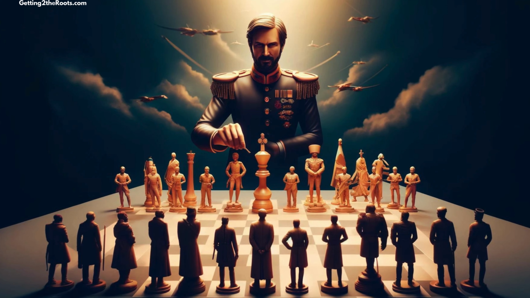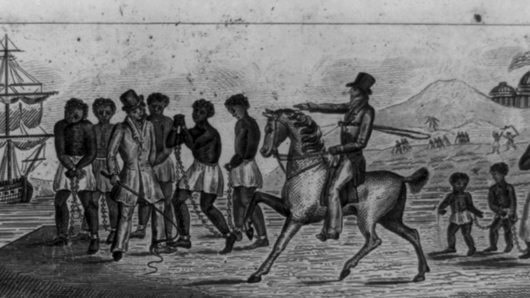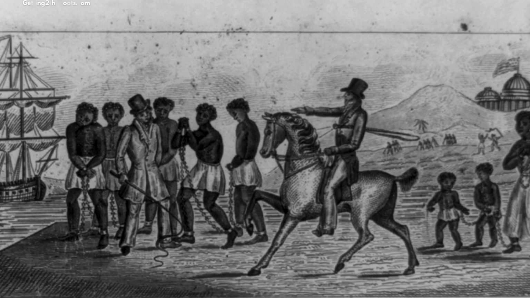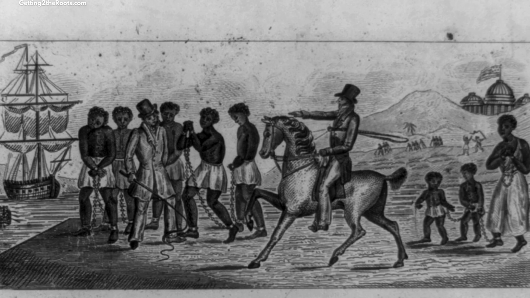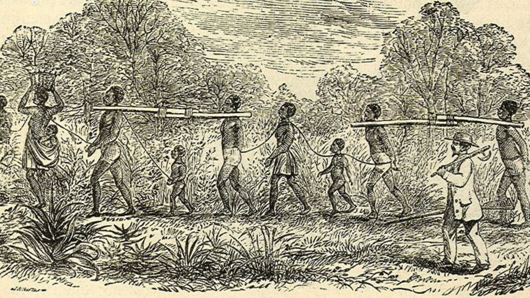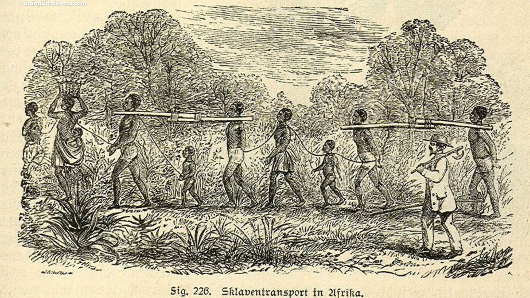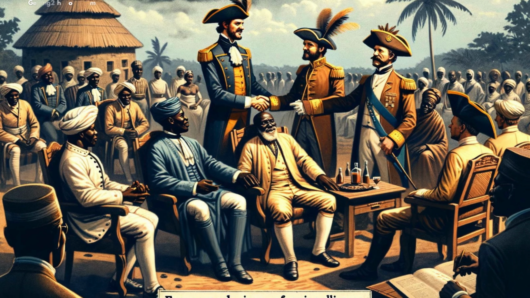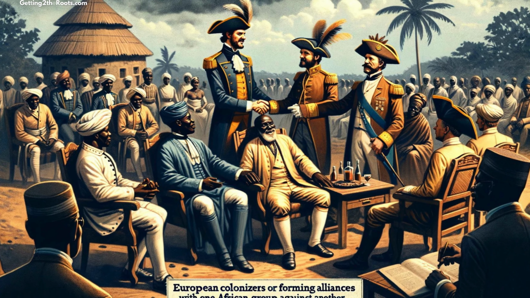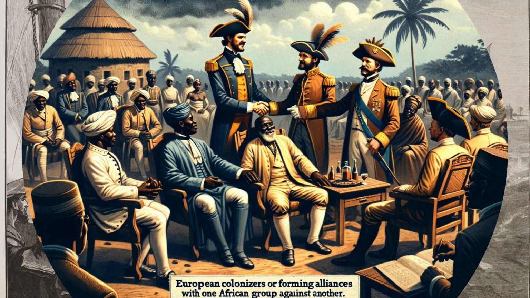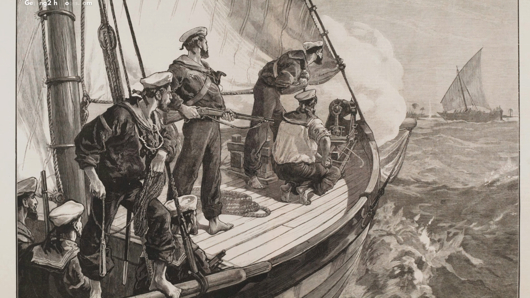Moreover, colonizers often disrupted traditional governance systems by forcing European legal codes and administrative systems upon African societies. They weakened indigenous authority structures and replaced traditional governance methods with those that favored European interests, ensuring easier administration and control over their colonies.